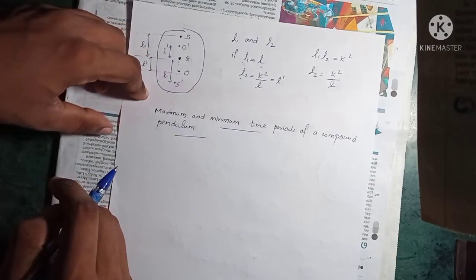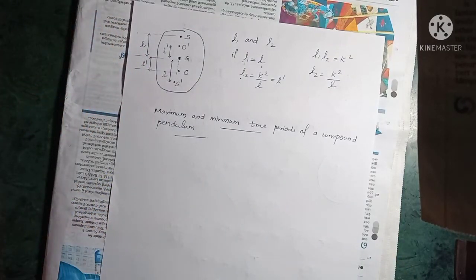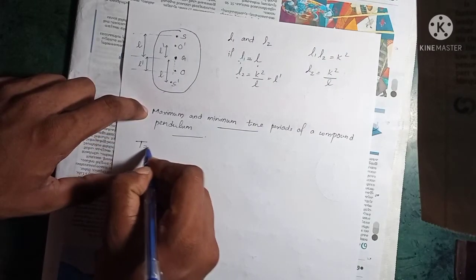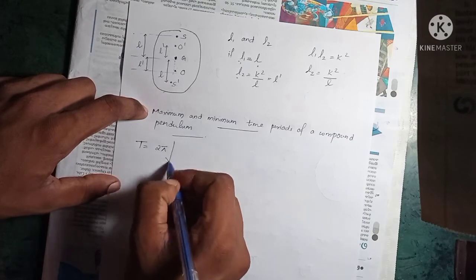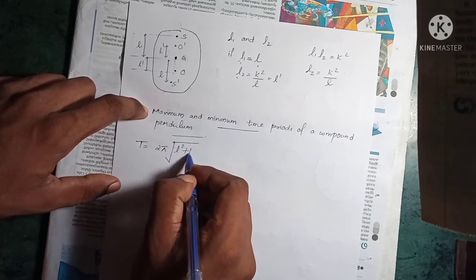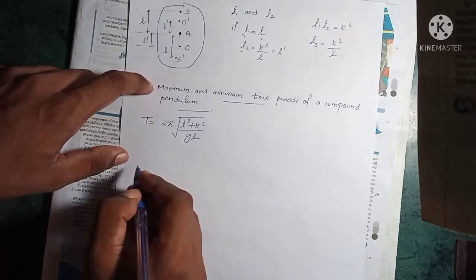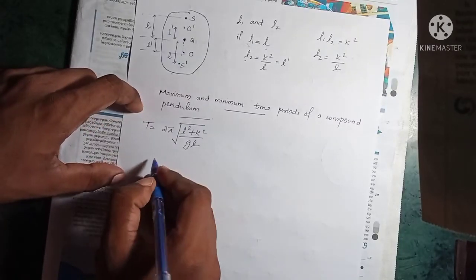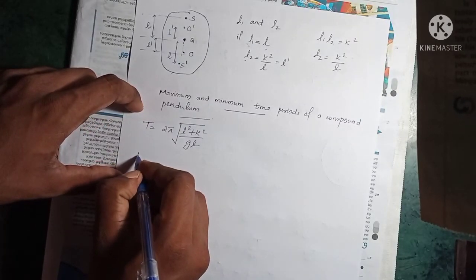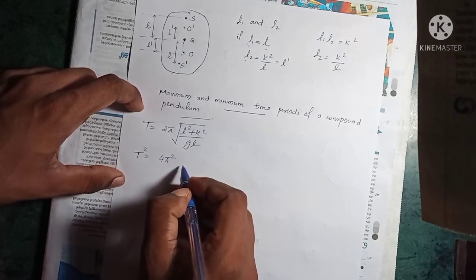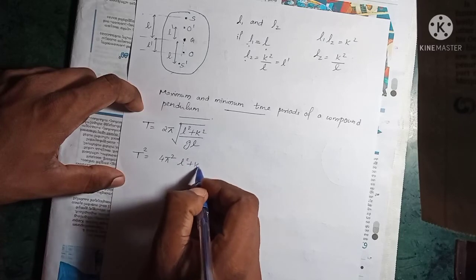So next we calculate the maximum and minimum time periods of a compound pendulum. Again, we know the time period of compound pendulum as T equals 2 pi root over L square plus K square upon GL. Squaring this, we get T square equals 4 pi square times L square plus K square upon GL.